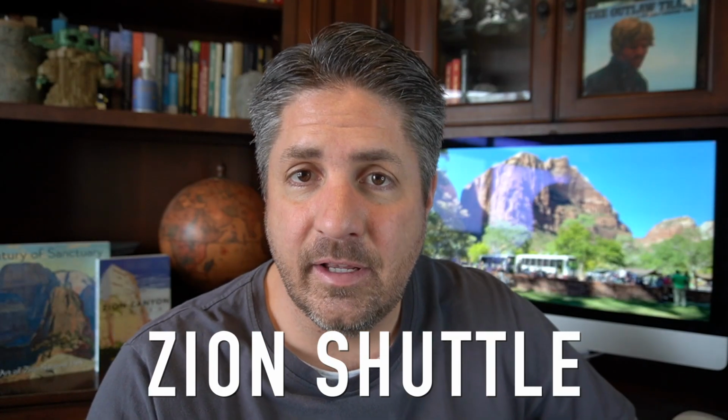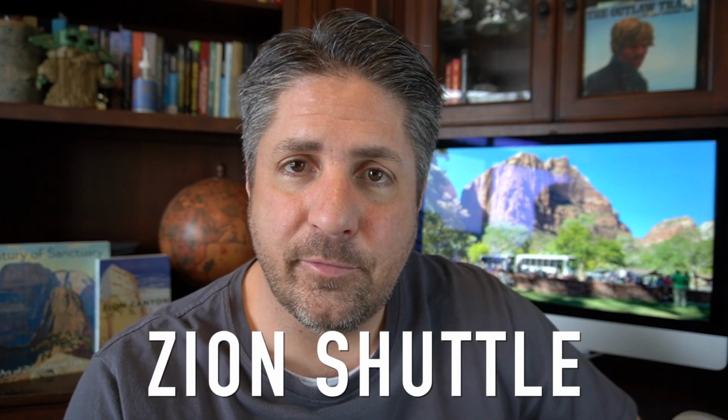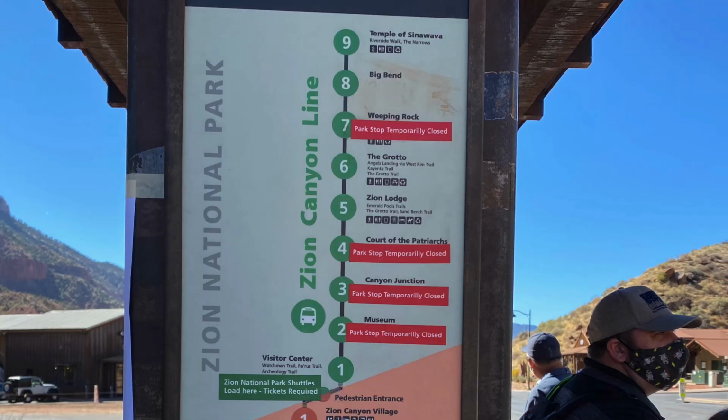Okay, now let's talk about the Zion shuttle system. So this is also free. So remember that both of them are free. That's the nice thing. And there are also 9 stops on the Zion shuttle system, but it covers a much larger area, whereas the Springdale shuttle's about 2.5 miles long.